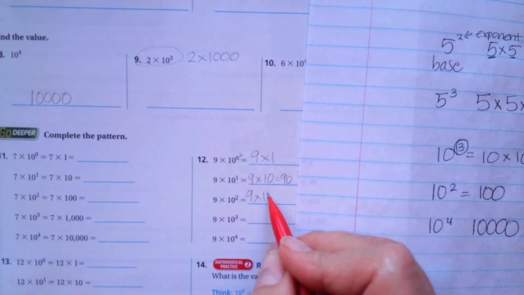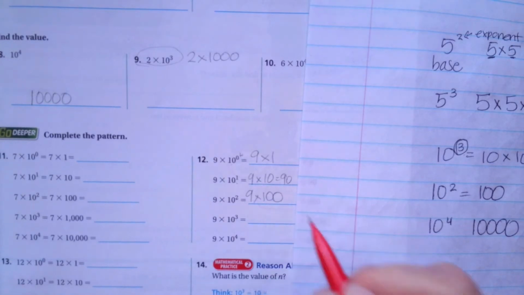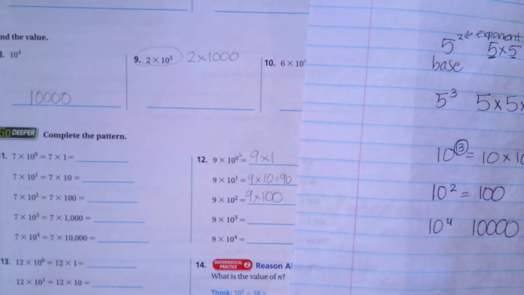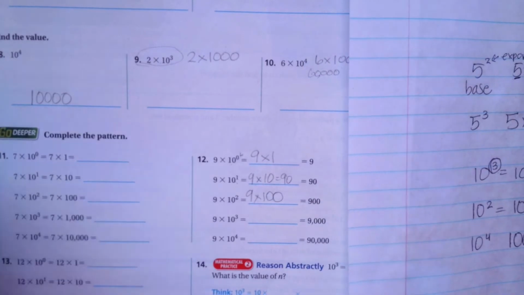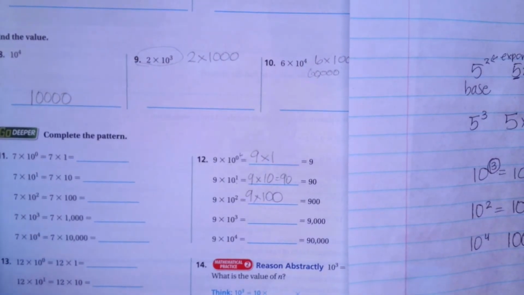Well, we know our shortcut. It's a 1 with 2 zeros. So what is 9 times a 1 with 2 zeros? 900. Yes. Okay. So now we're going to go over your homework that you just sent to me.